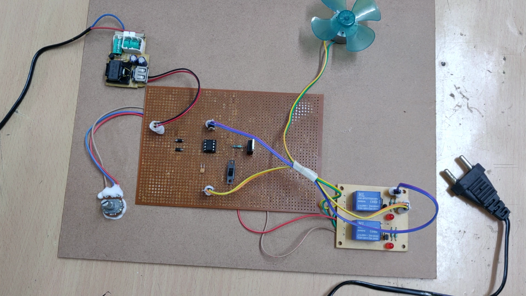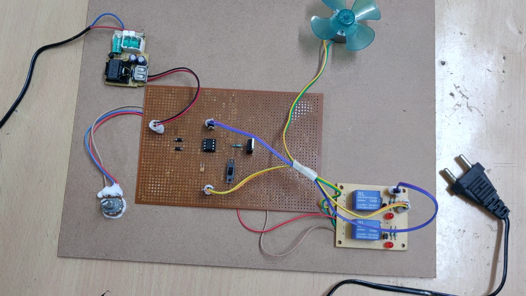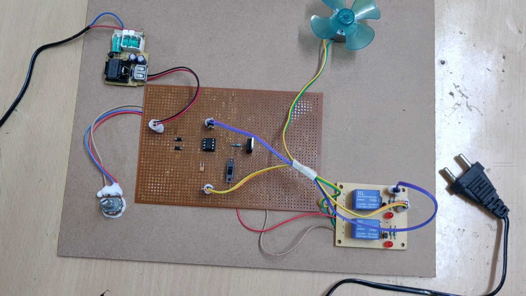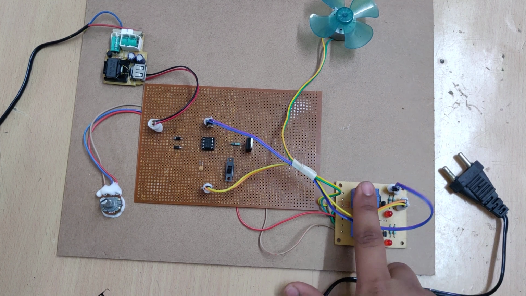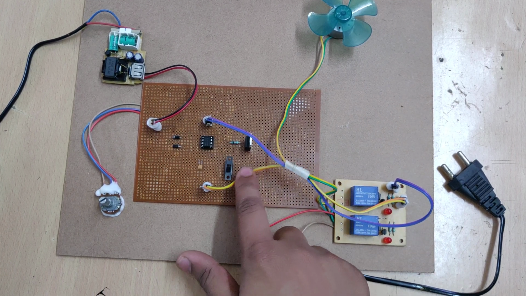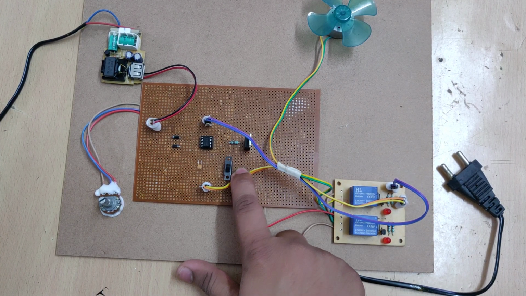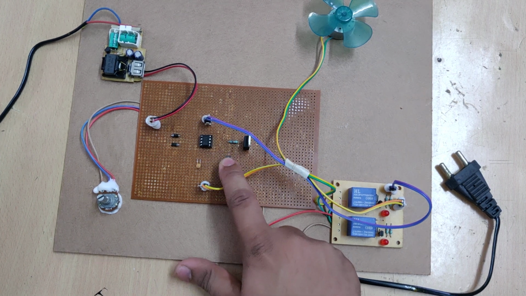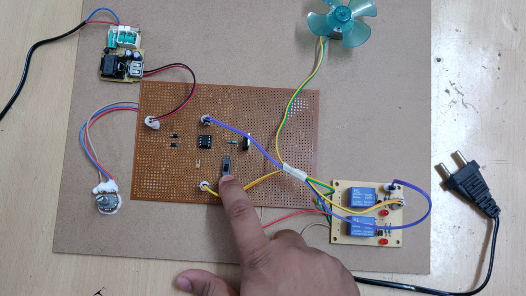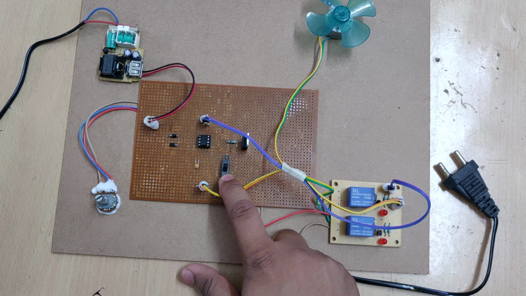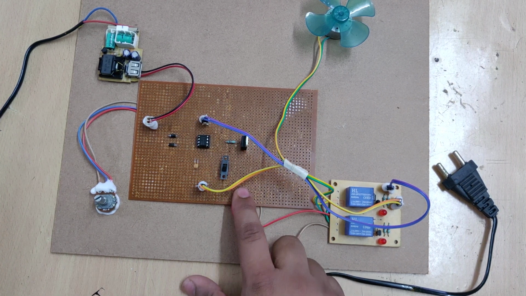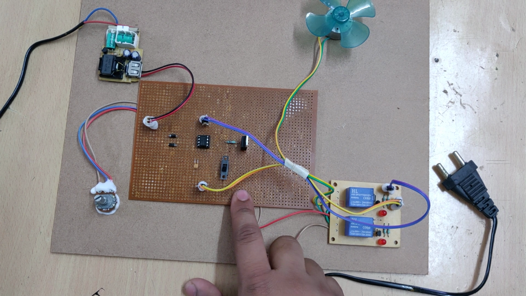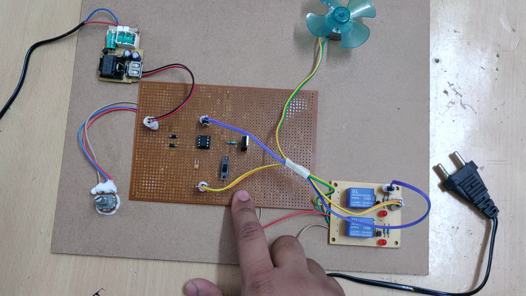The direction changing will be achieved with these 2 relays, which are electromagnetic relays, and the selection switch is this slide switch. By changing the position of this switch, we can change the direction of the DC motor. Here we are using a 5V DC motor which is of 1000 rpm. The total system is getting supply from a regulator power supply board.